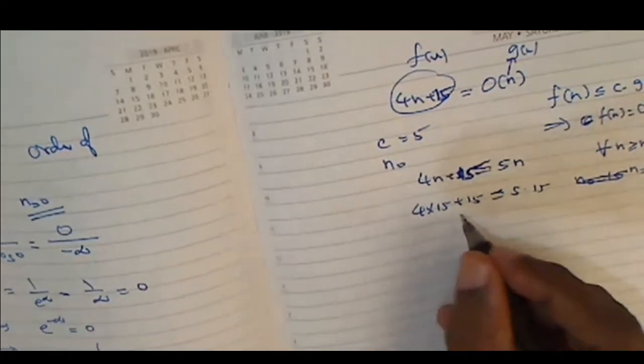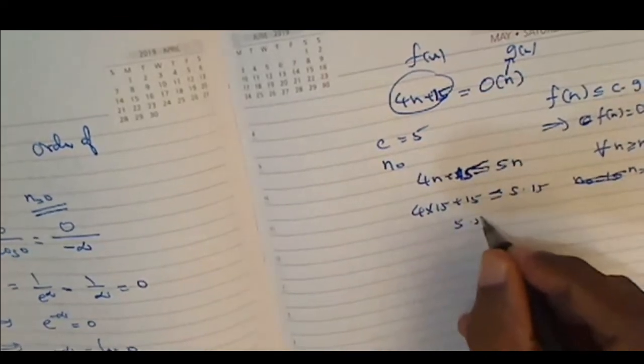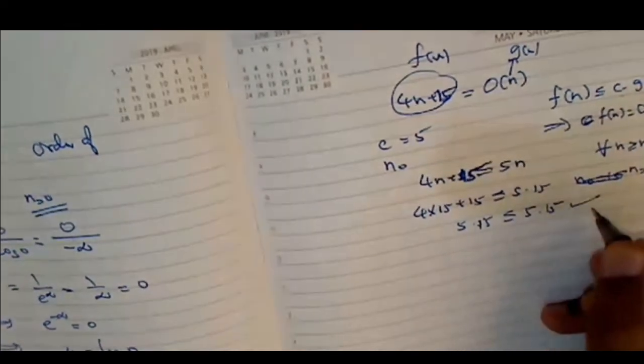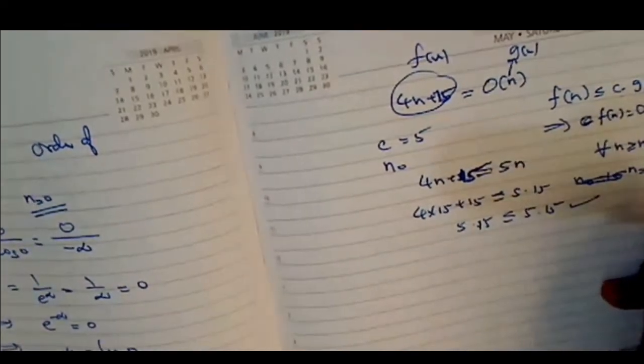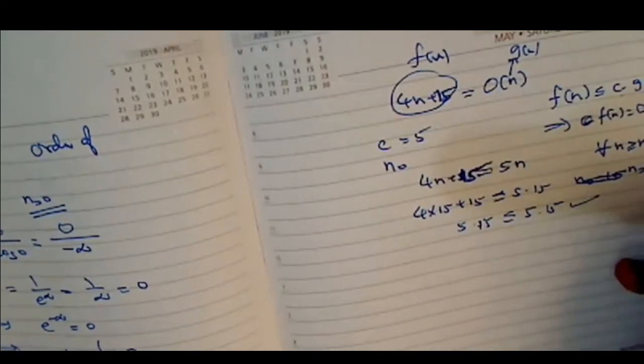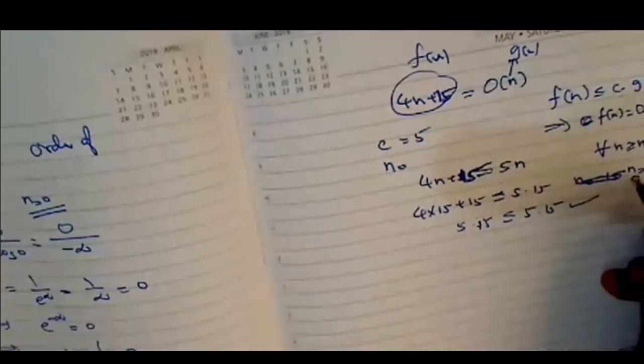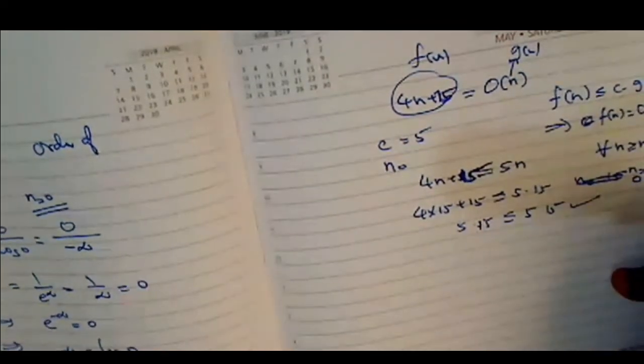So here 4 15 plus 1 15, so that is 5 into 15. 5 into 15 less than or equal to 5 into 15. So the condition holds. If you put any value which is equal to 15 or more than 15, the inequality will hold good. So we can say that this is our n naught. Okay, this is our n naught.